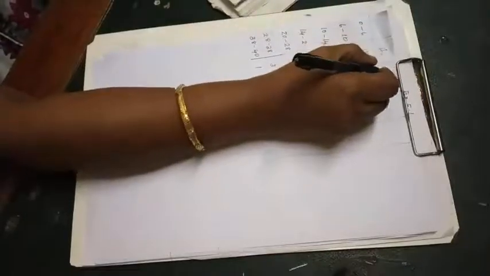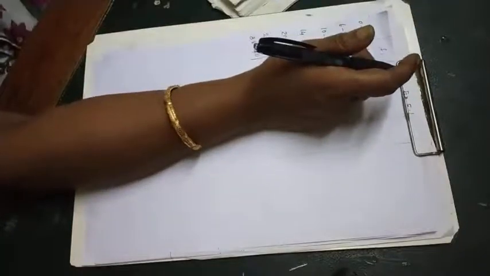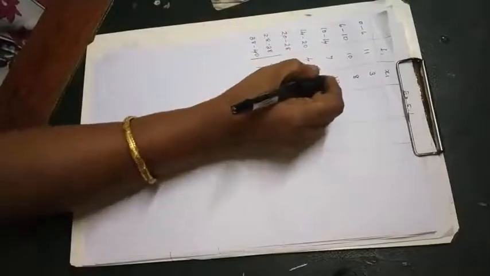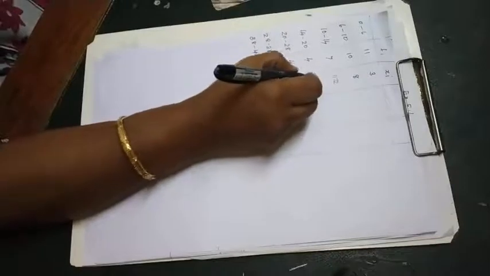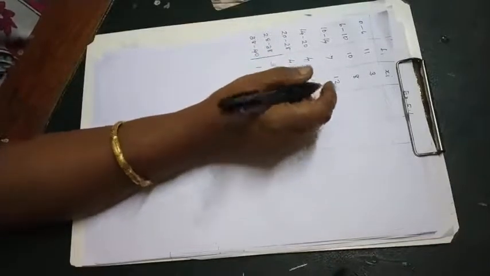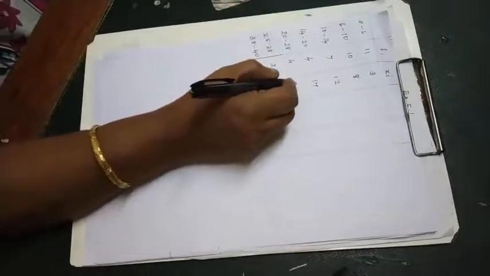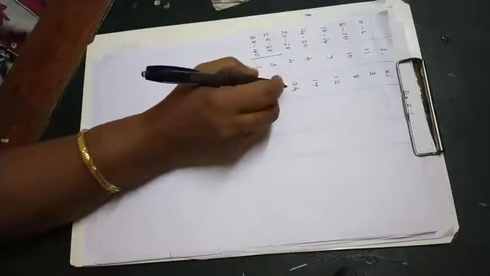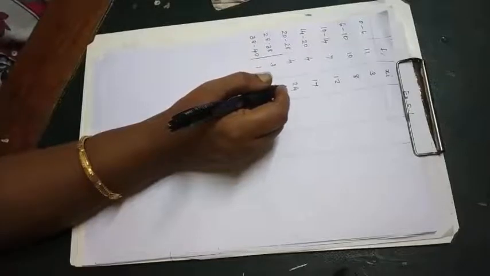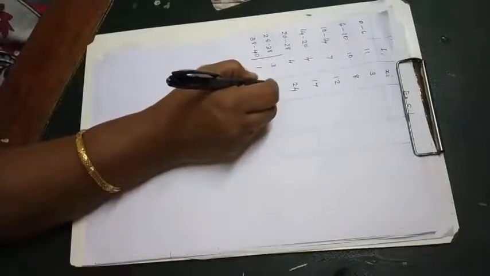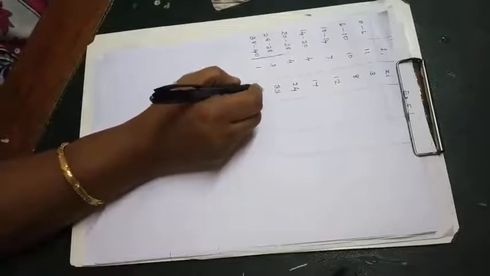So xi first you make: 0 plus 6 divided by 2, that is 3, 6 plus 10 divided by 2, that is 8, 10 plus 14 divided by 2, 12, then 14 plus 20 divided by 2, 34 by 2, 17, then 48 divided by 2, 24, then 28 plus 38 divided by 2, 33, now comes 39.